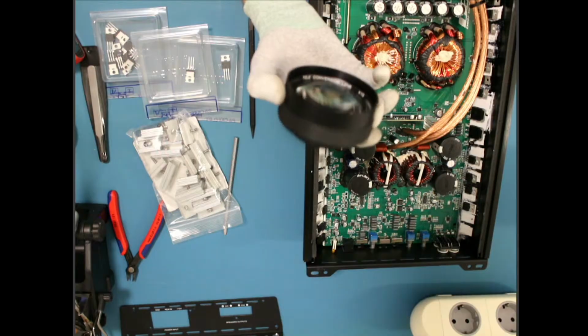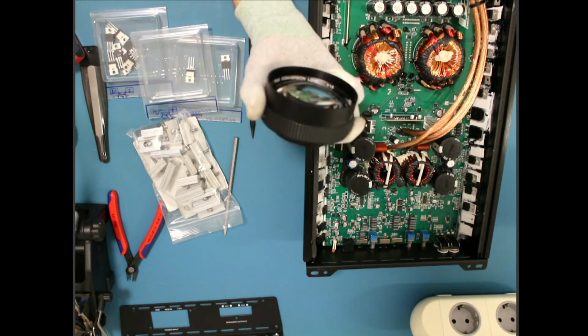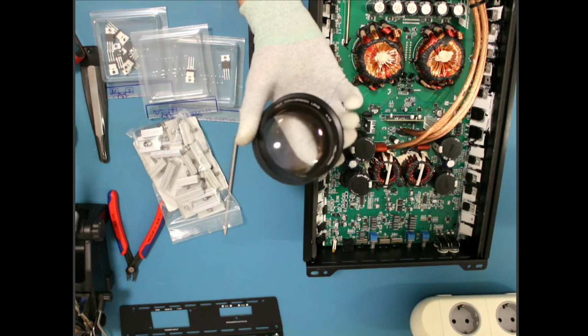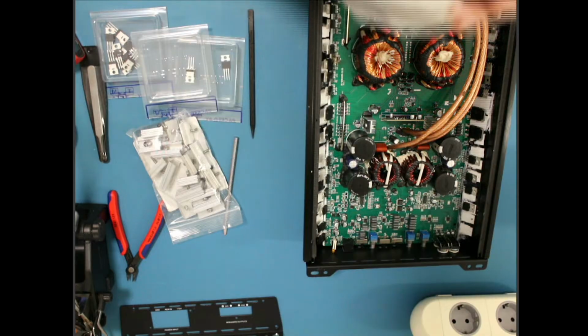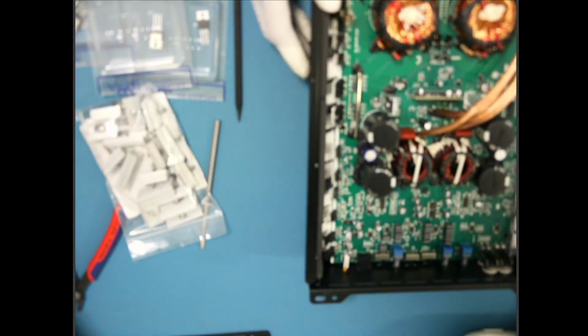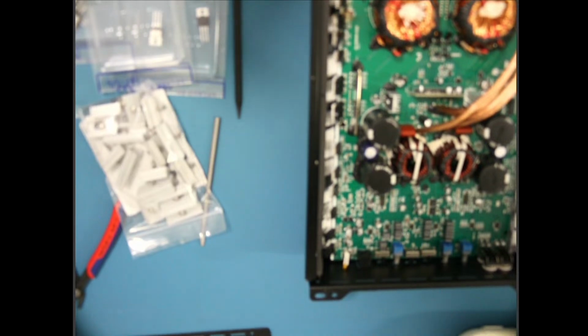Let me just add a macro. Actually, this is a teleconverter, not quite macro, but it does get me closer to... Do I need to refocus? I think so.